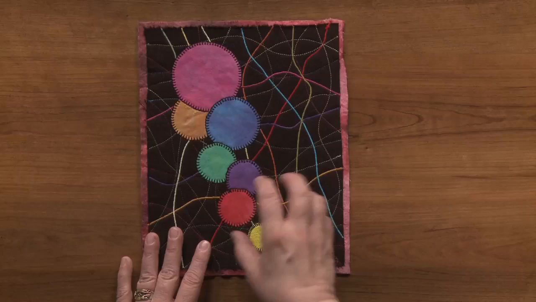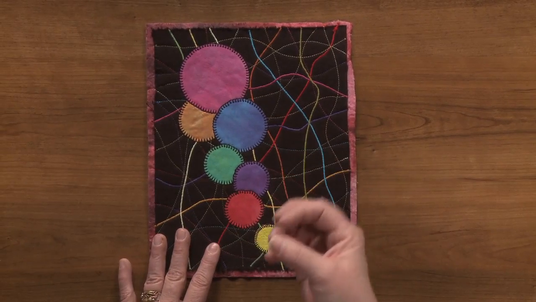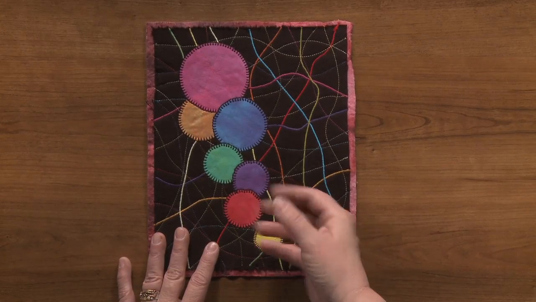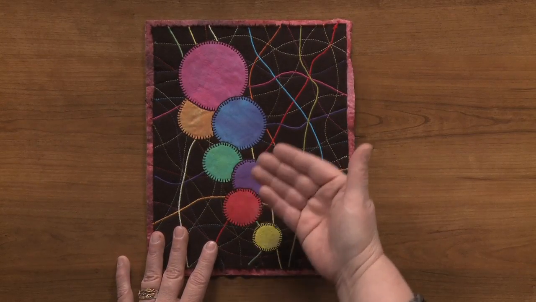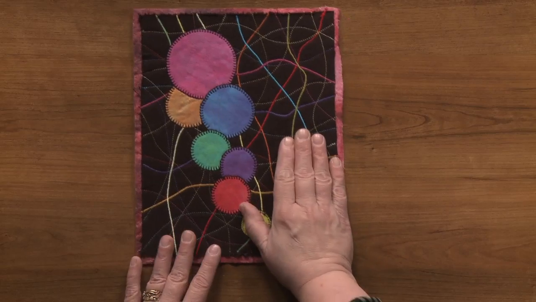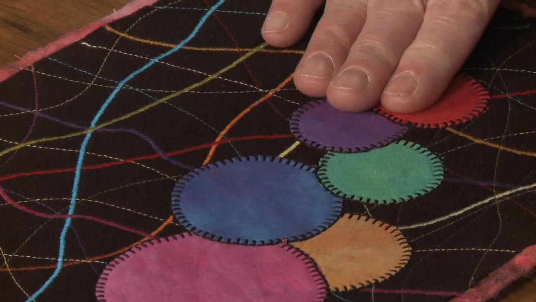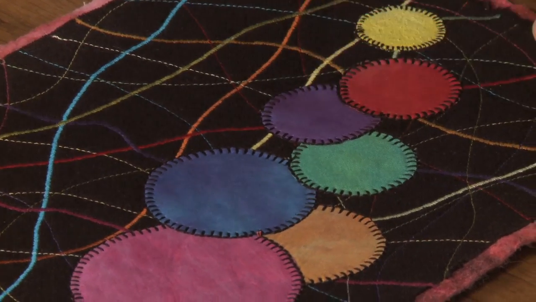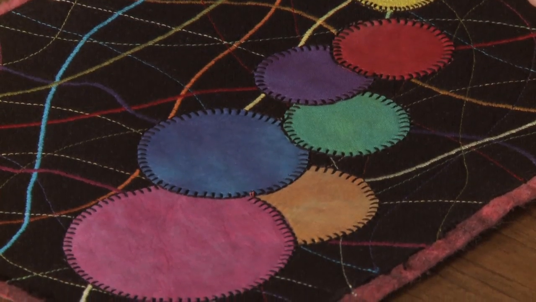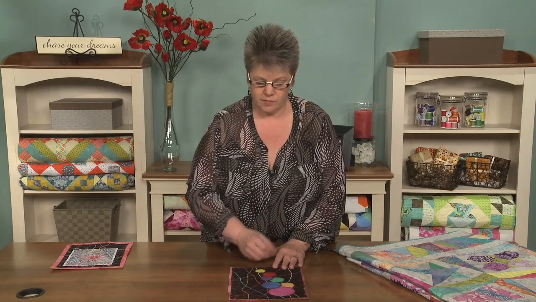One of the things that's really cool about changing the density of your stitch is that you can create different depths or planes in the quilt. So when we look at this, we can see automatically that the circles of fabric are sitting on top, so they're coming closest to us, and they're in the forward space.